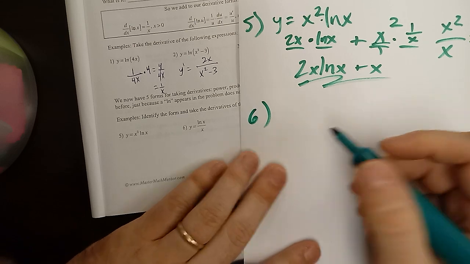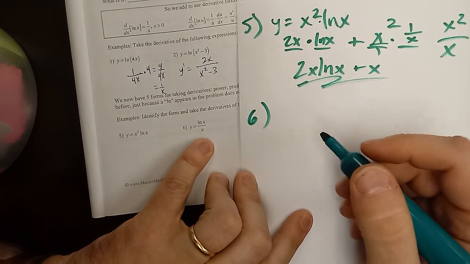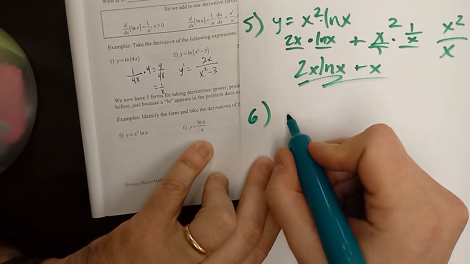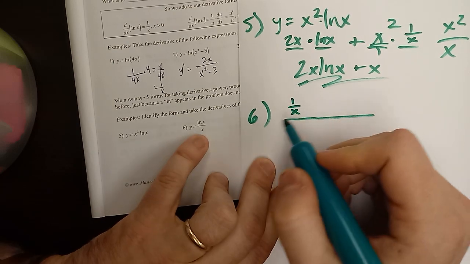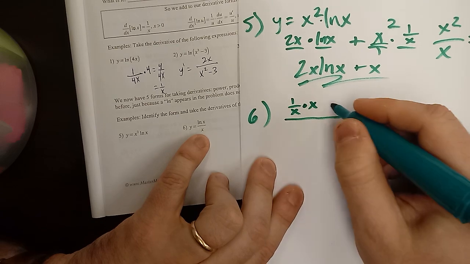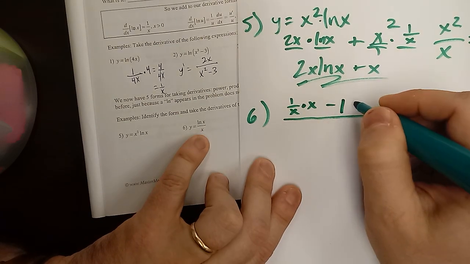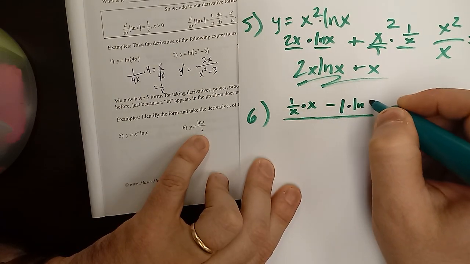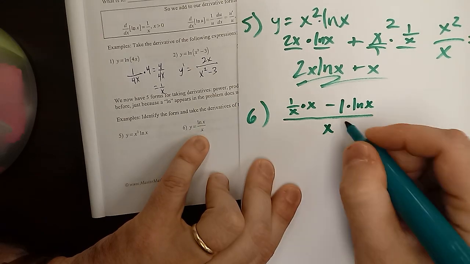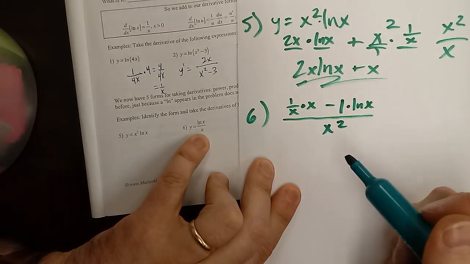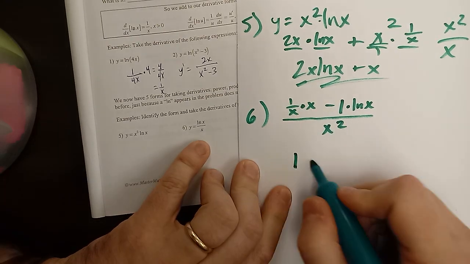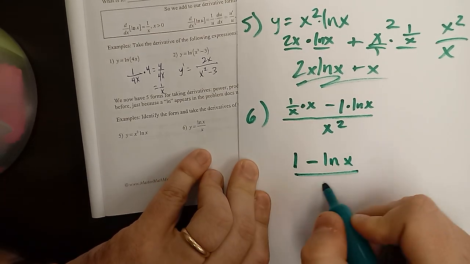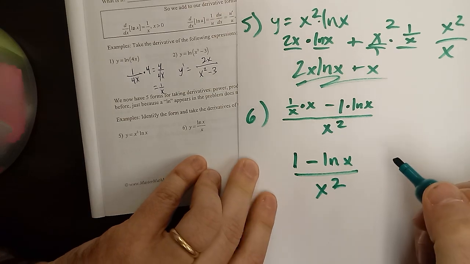Oh, you just do quotient rule, right? ln x over x. So you just say, oh, okay. Well, the derivative of the top is 1 over x times the bottom minus derivative of the bottom, which is 1 times the top, all divided by the bottom squared. And I'm like, oh no, fractions inside fractions, but there's 1 over x times x, so they're going to cancel, and it's just going to be 1. So 1 minus natural log of x over x squared. Yay!